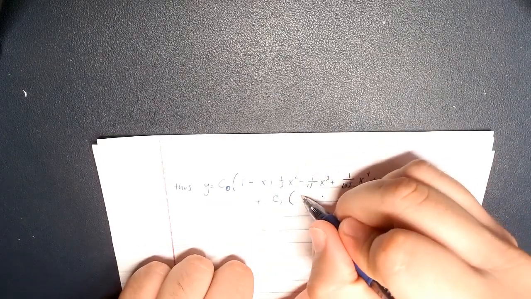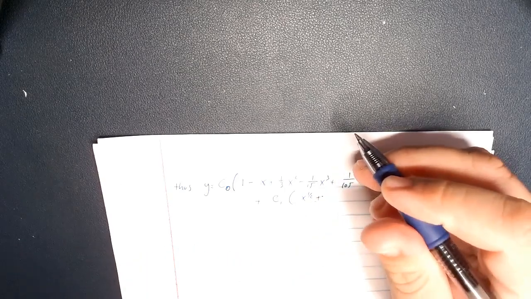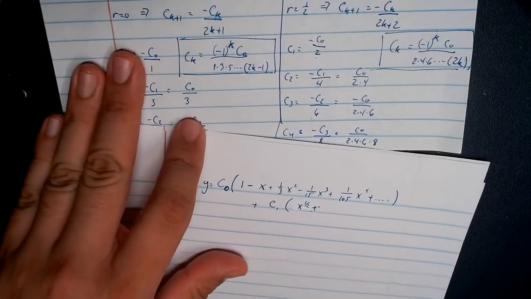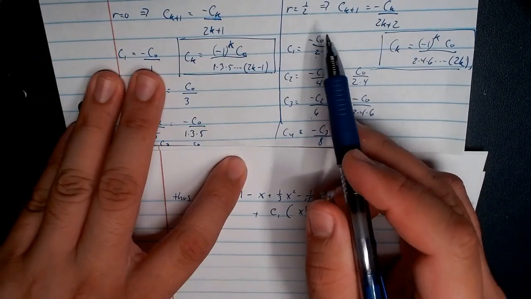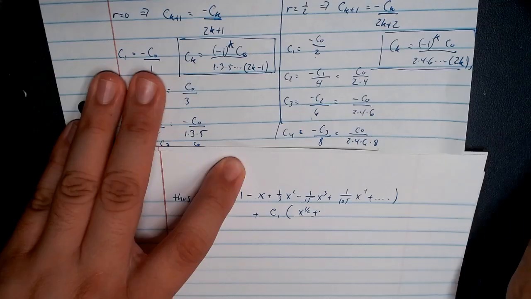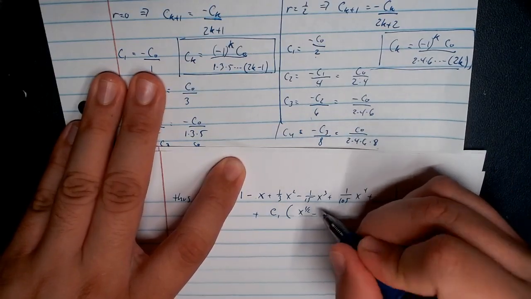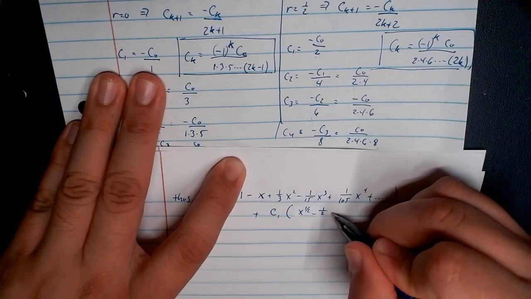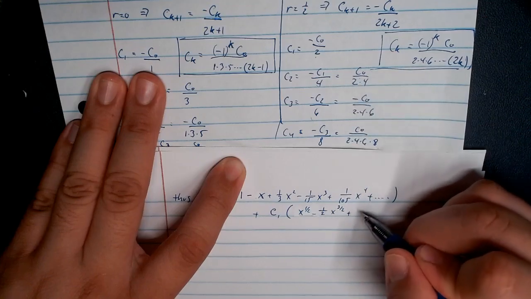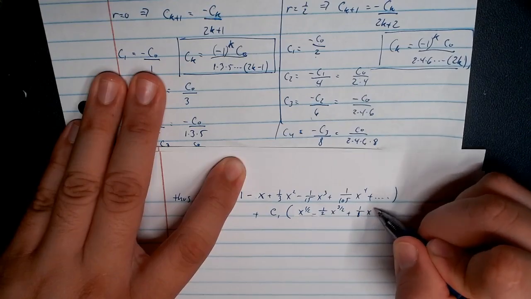So this is going to be 1x to the half plus, let's see, where did my numbers go? Right there, it's going to be 1x to the half. And then minus 1/2 x to the 3/2, and then plus 1 over 2 times 4, which is 8, x to the 5/2.